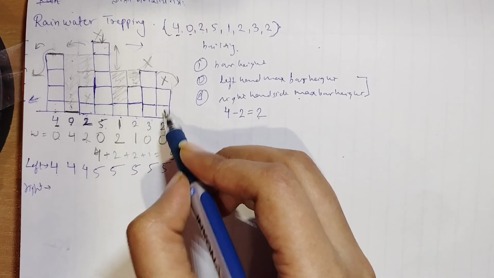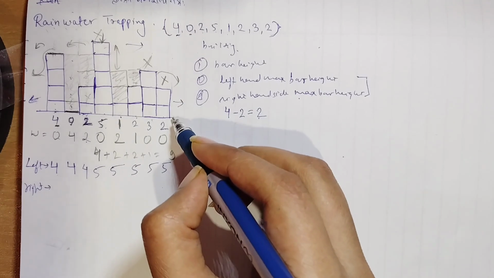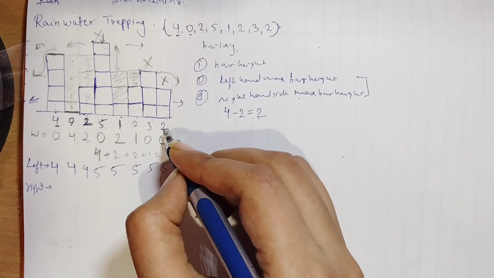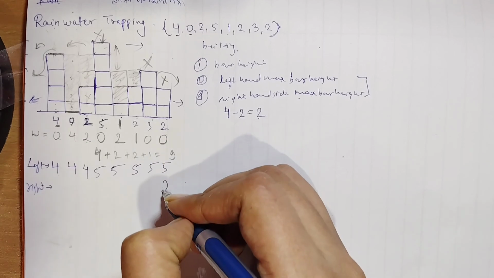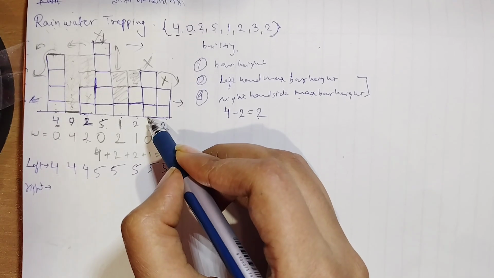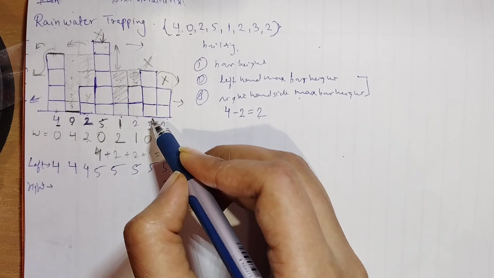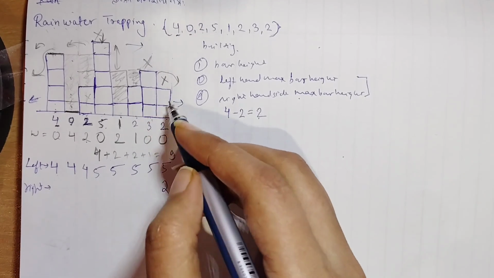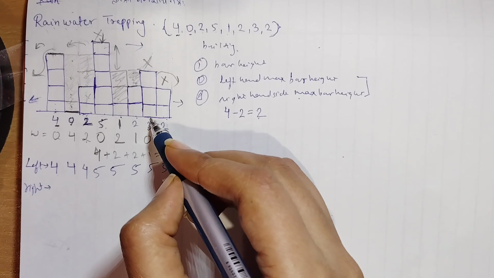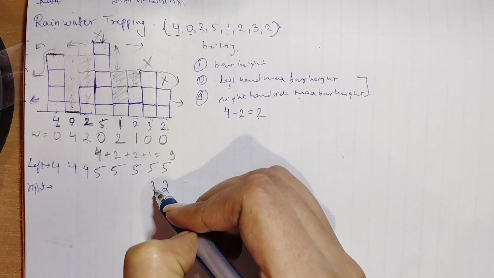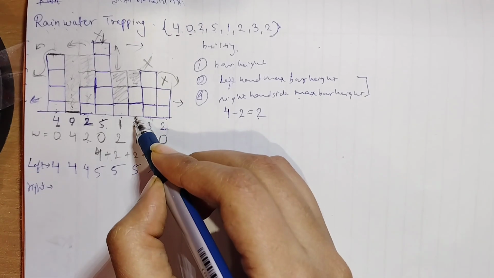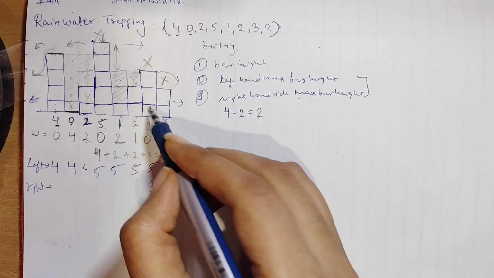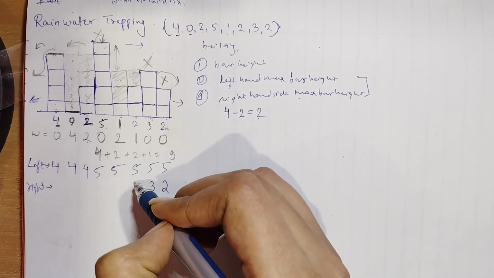So is there any bar on the right hand side whose bar length is more than our current bar? No, it is not there. So you can write our current bar height, that is 2. Now you have to find for the 3 height bar. Is there any bar whose height is more than this on the right hand side? No, it is not there. So you can write our current bar height. For 2, is there any bar on the right hand side whose height is more than this 2? Yes, it is there, and which is 3.